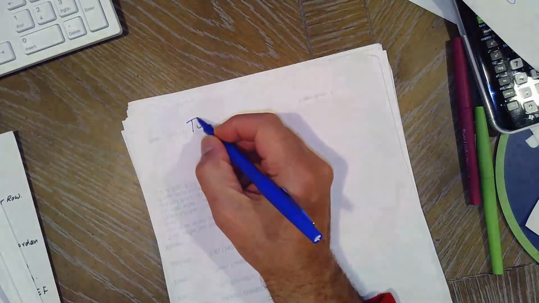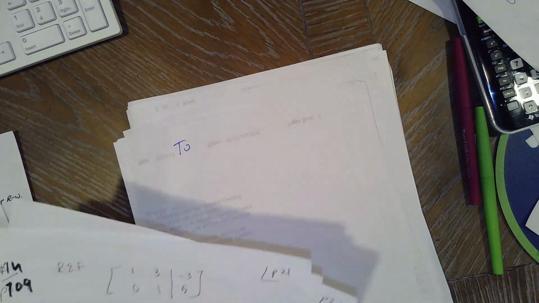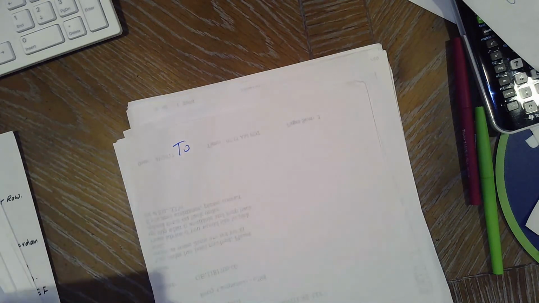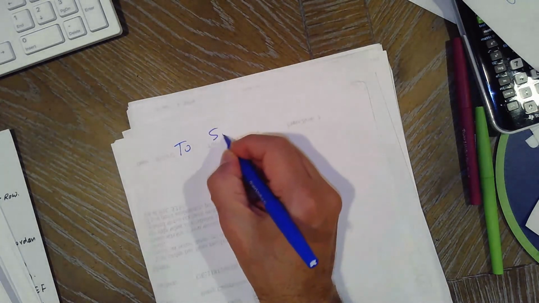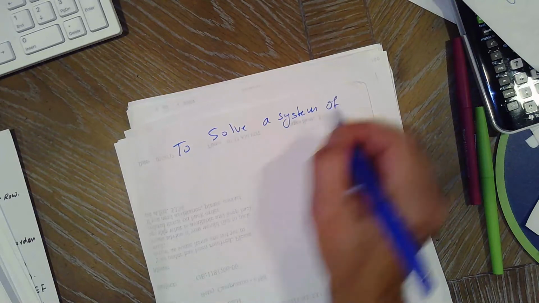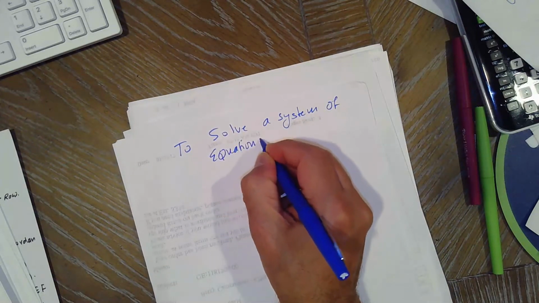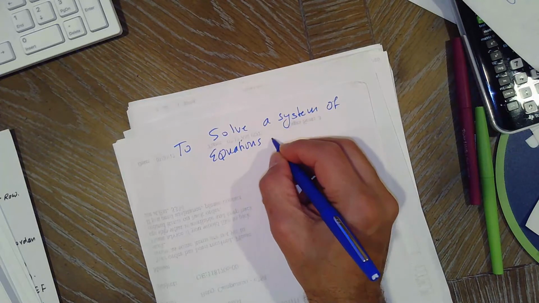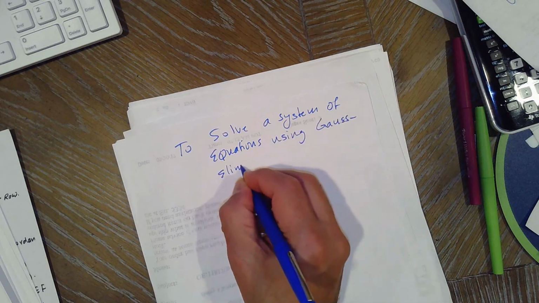Okay, so now how do we solve a system of equations using Gauss elimination method? To solve a system of equations using Gauss elimination method.